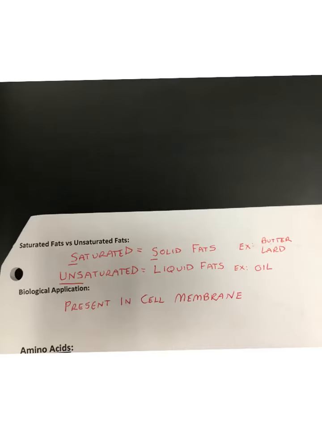To finish up with lipids, hopefully you paused and drew that in. When we think of lipids, the word fat often will be used. There are 2 types of fats I want to go over right now, saturated and unsaturated. What I remember is that saturated starts with an S, so saturated are solid fats, S matching S. Examples of these are butter and lard.